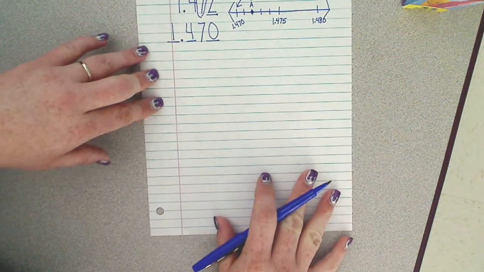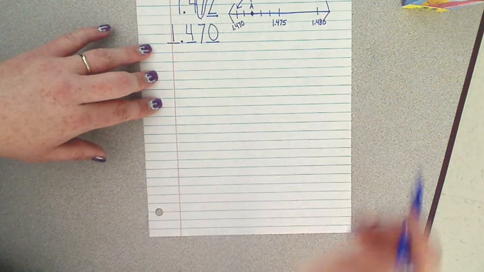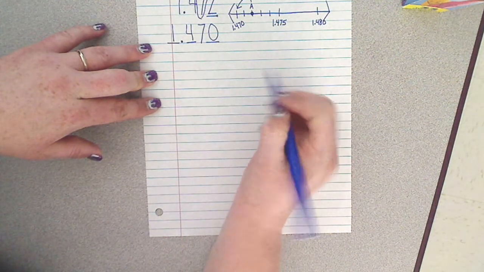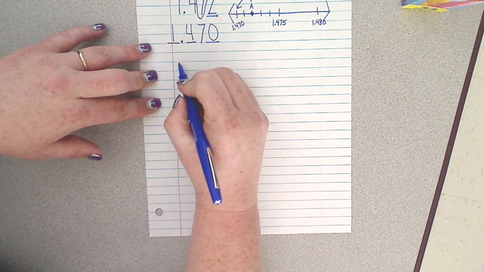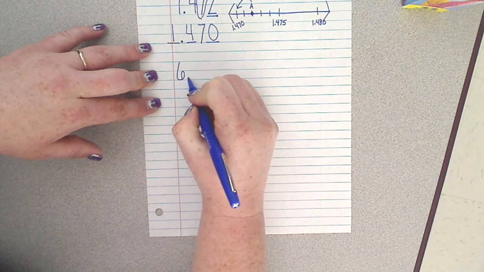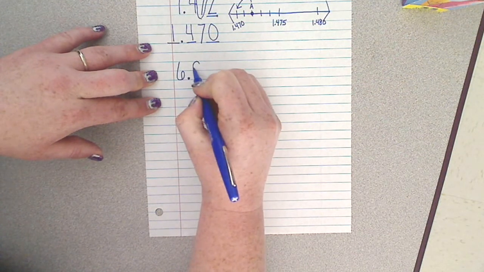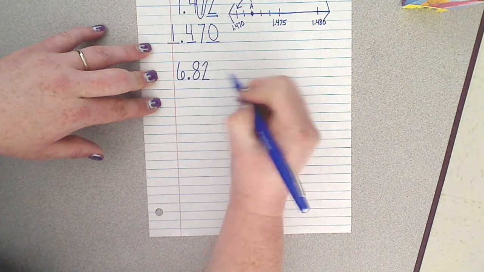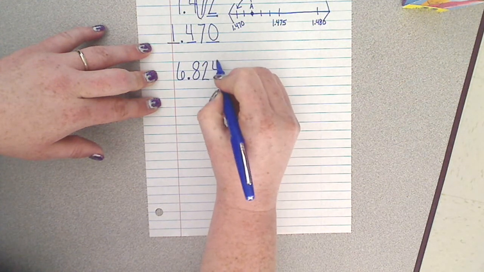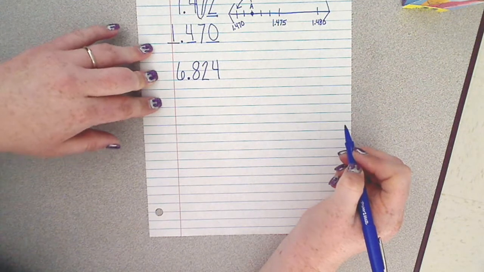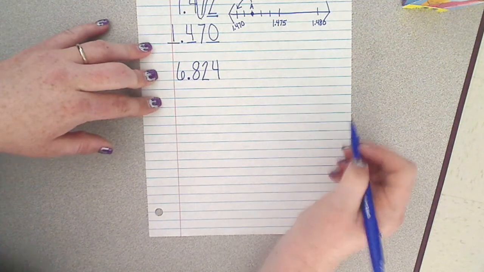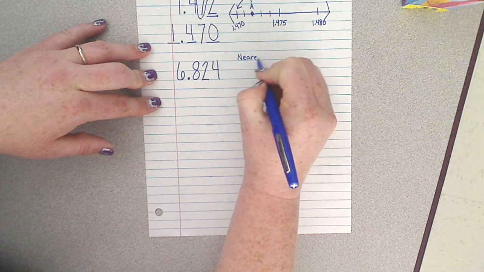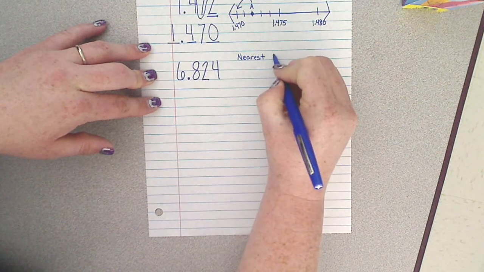Let's look at one more example, just to be on the safe side. I currently have 6 and 824 thousandths. I am going to round to the nearest tenth.